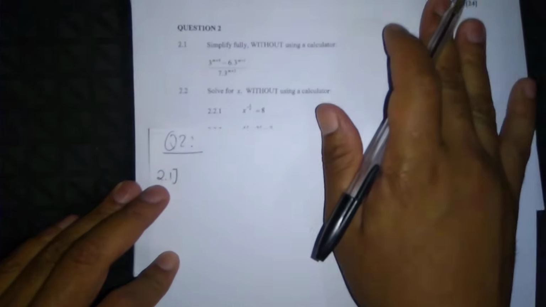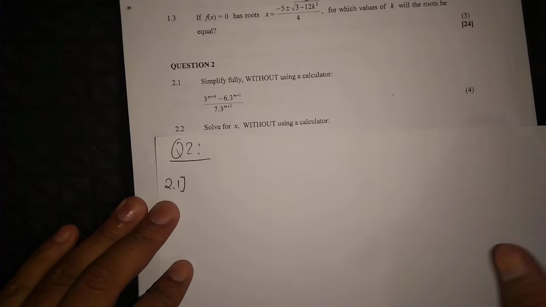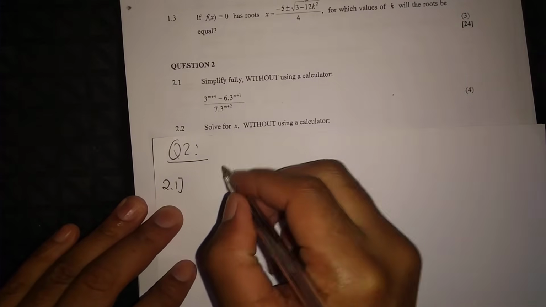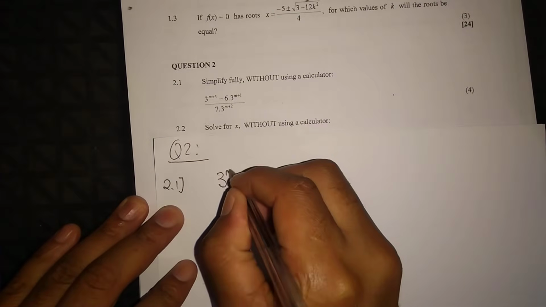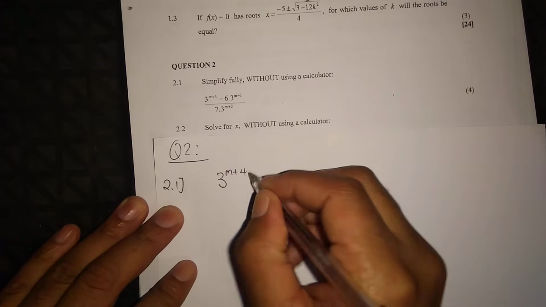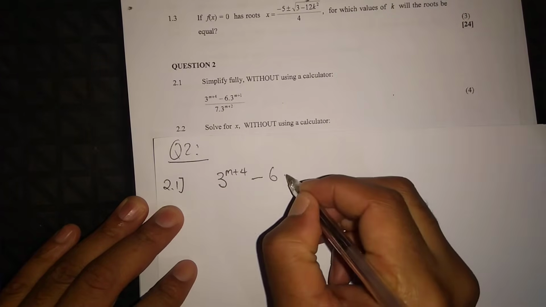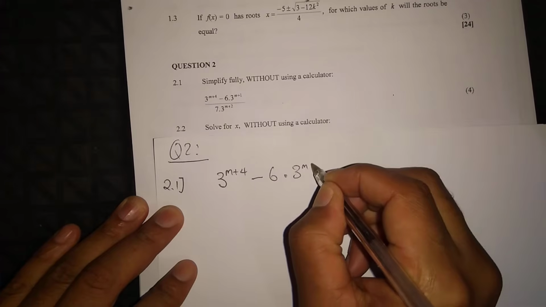Question 2.1. Simplify fully. We are going to simplify this expression involving powers, that is, exponents with binomials or exponents with expressions.